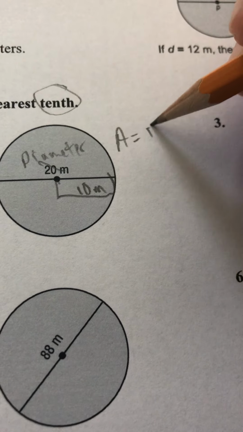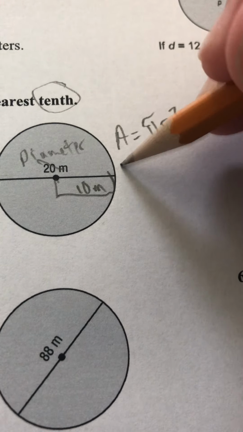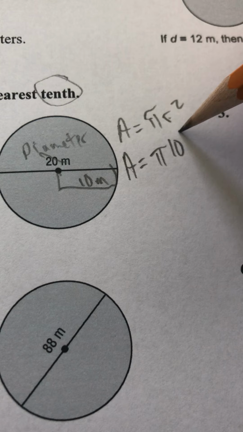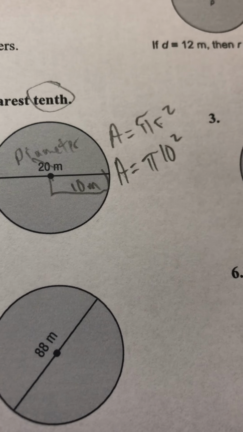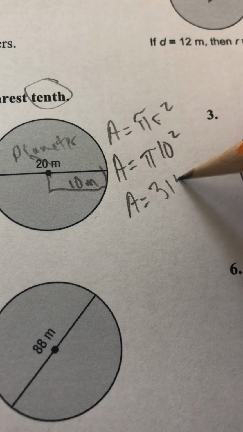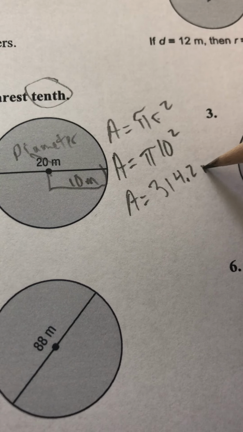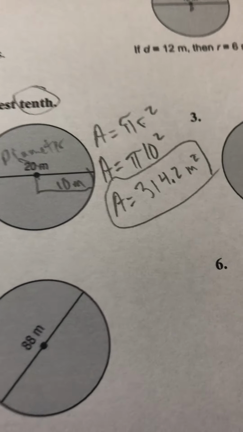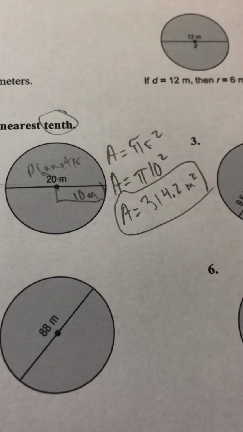So area equals pi r squared. Area is area. Pi is pi. R on this problem is 10, and square it. So after I calculated it, I got 314.2 meters squared. Remember, area is always squared. Get in the habit of writing your units down.